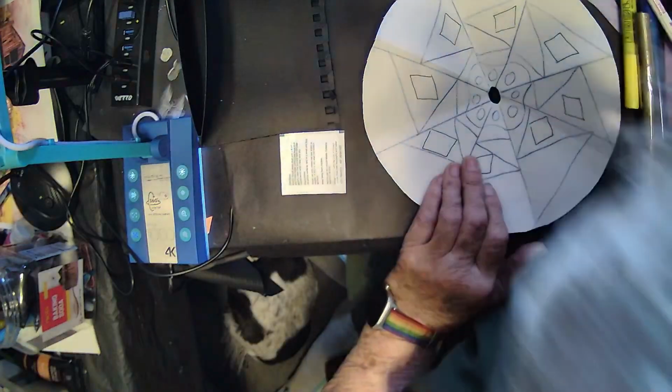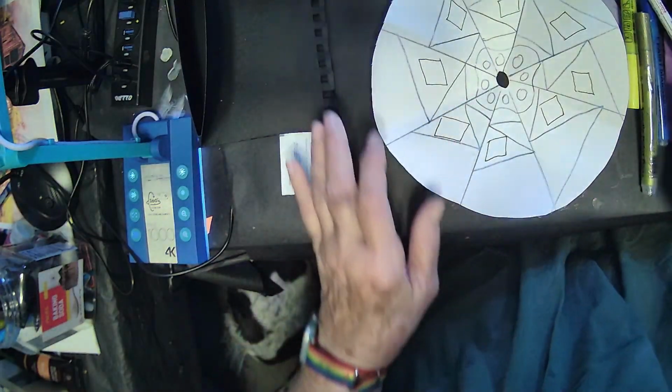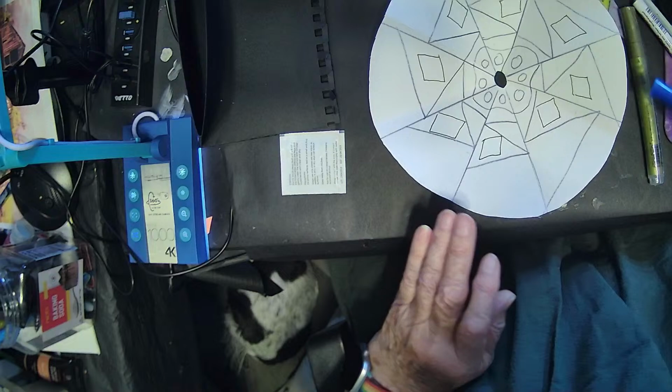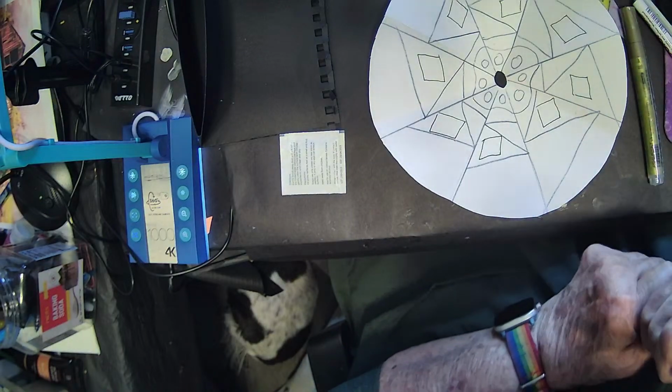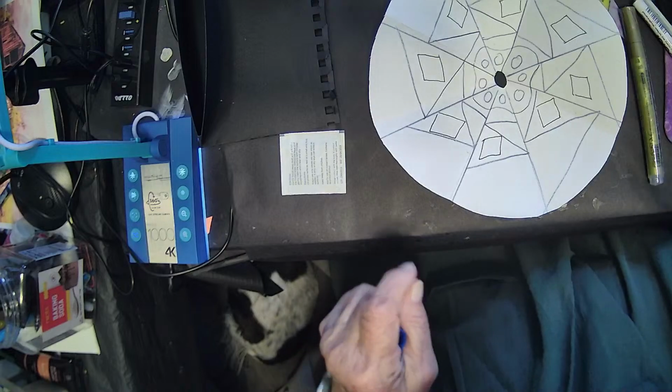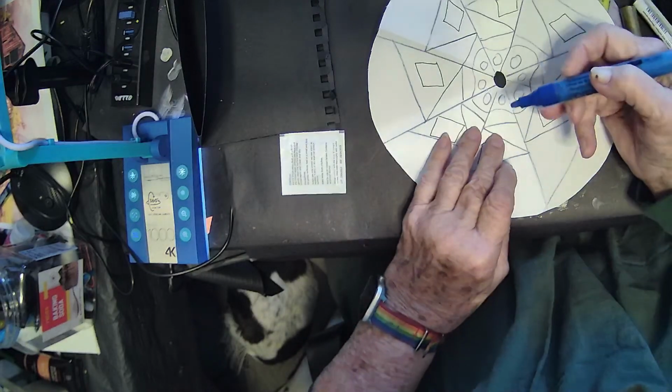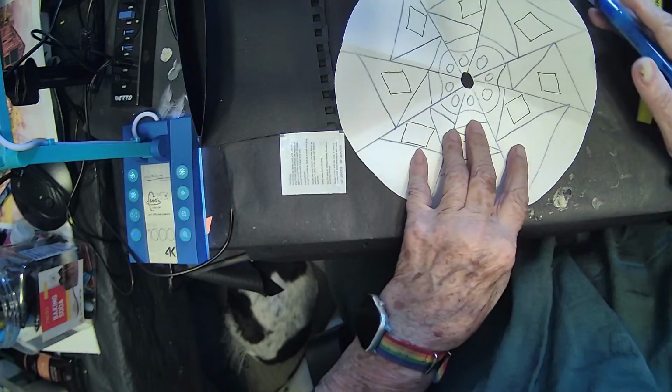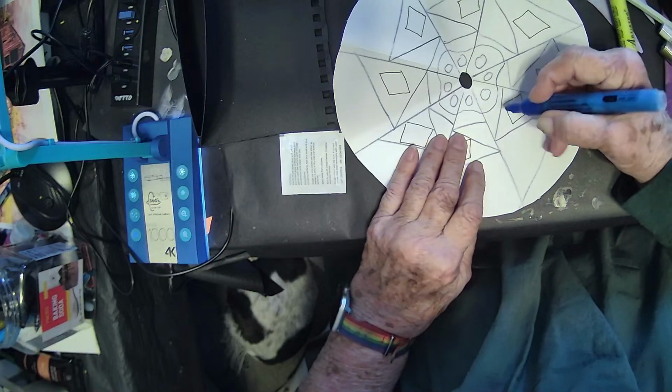Now, after we get done doing all the colors in there, if we want to, we can go back and go over the marks that we've done to make them darker if we'd like.